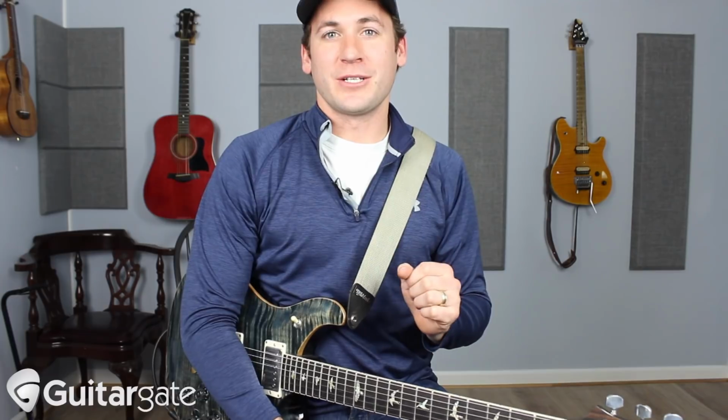That's it in a nutshell. Simple. When you're soloing over a minor progression, right, in a minor key, start and stop your melodic playing, your melody lines, right, from the relative major, right? So if you're in the key of D minor, start and end your lines thinking F is your center, right? Go up and down.